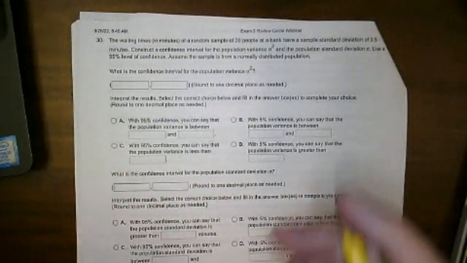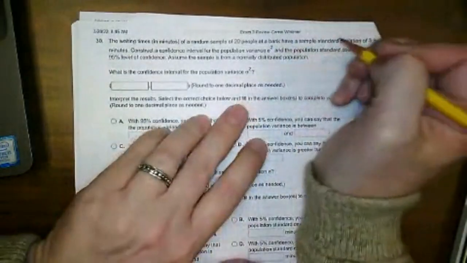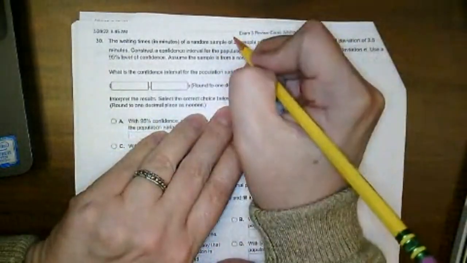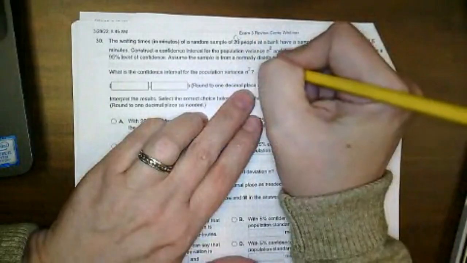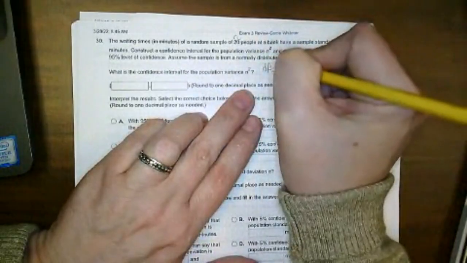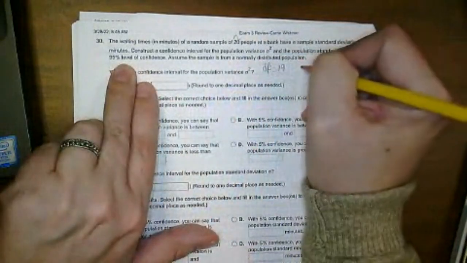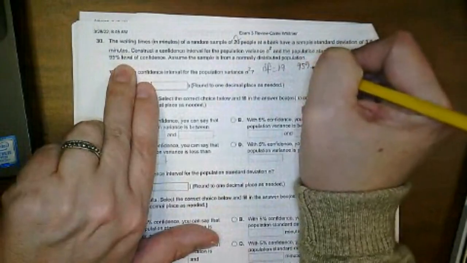All right, last problem. Okay, so my N is 20. That's going to make my DF 19. And I'm looking at 95%.